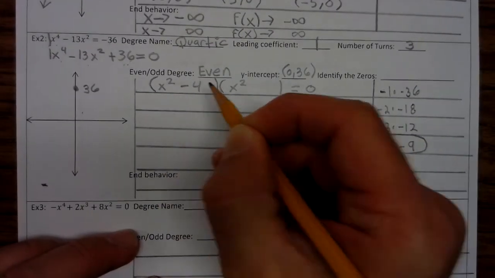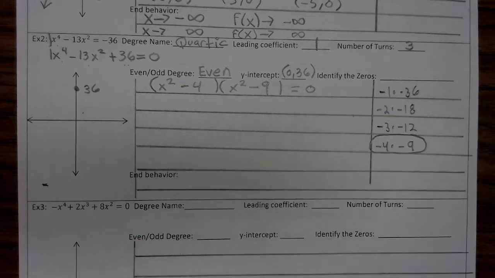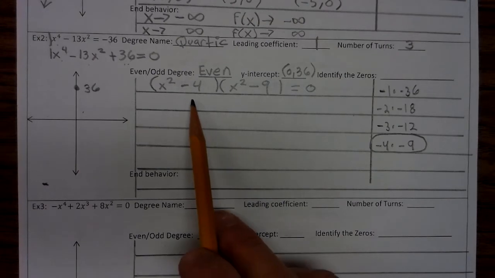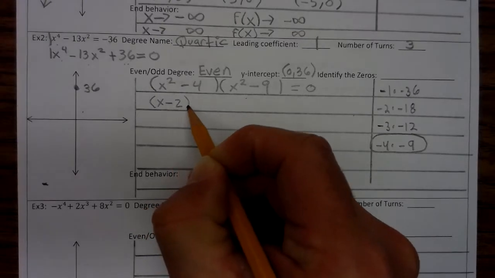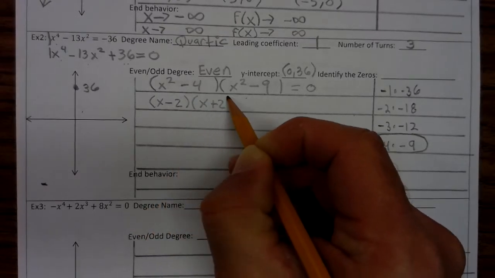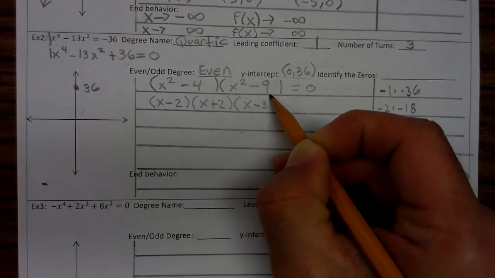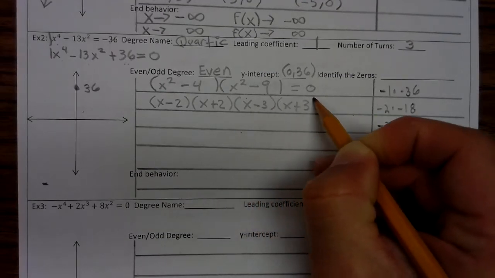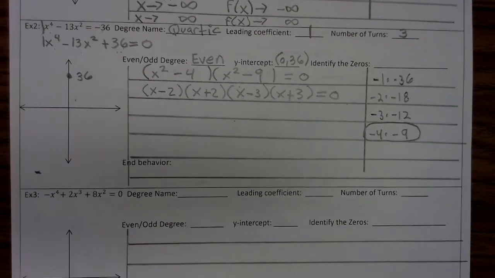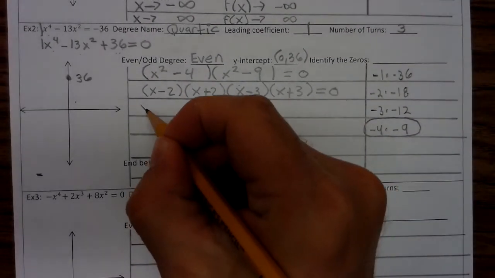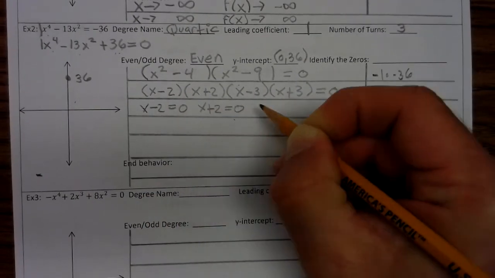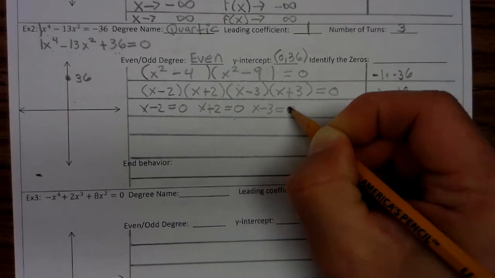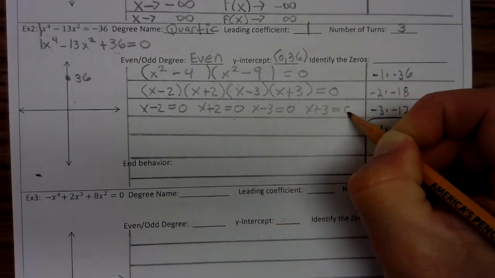So x squared minus 4, x squared minus 9. Now, this one is unique in that these are difference of squares. So we can factor this some more. So this becomes x minus 2, x plus 2. And this becomes x minus 3, x plus 3 equals 0. So now we set each of those equal to 0. So x minus 2 equal to 0, x plus 2 equal to 0, x minus 3 equal to 0, x plus 3 equal to 0.